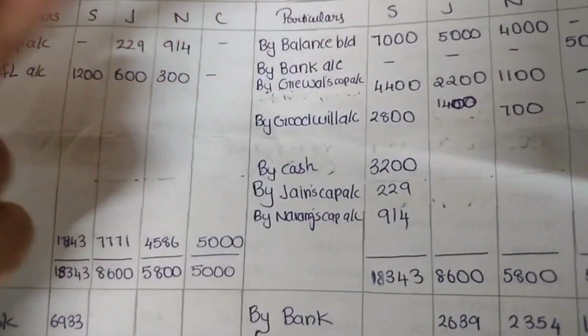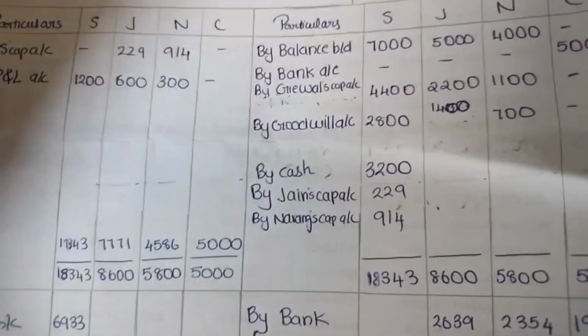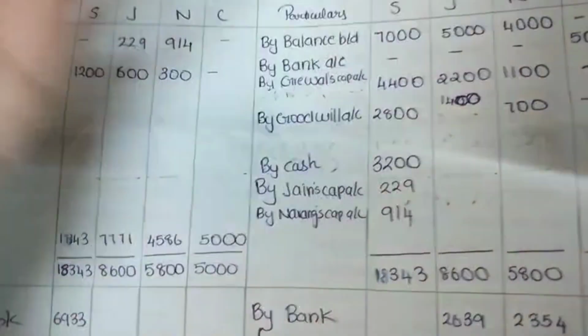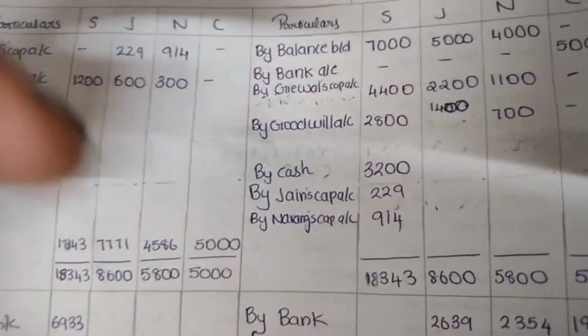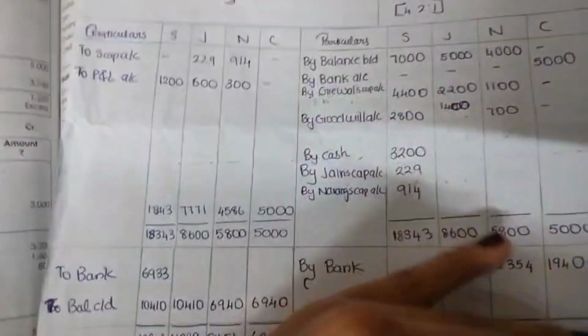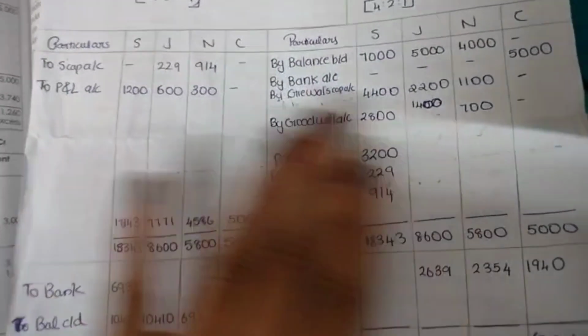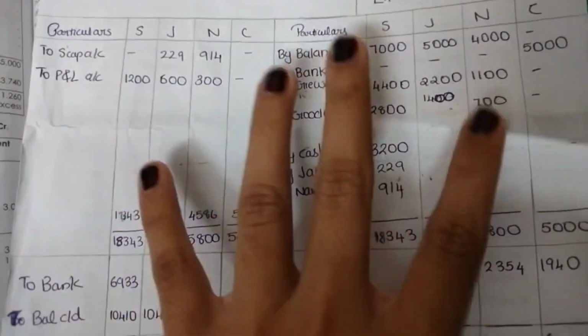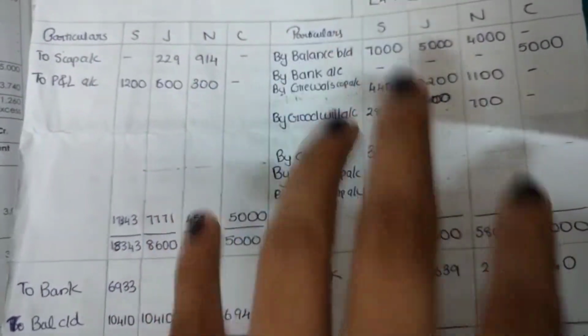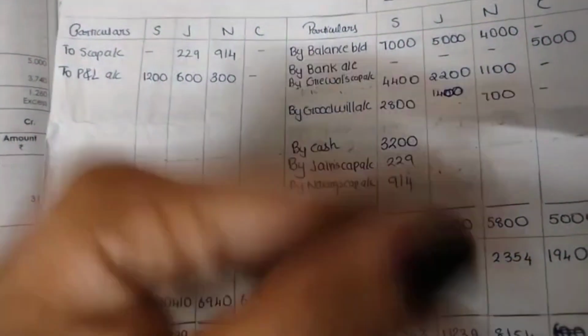There is a certain amount which S, J, and N have to bring or might withdraw. There are two concepts. We don't know how much money has to be brought in and how much has to be withdrawn from the capital account, because they are telling us to maintain the capitals in the new profit sharing ratio. So till now we are preparing a half capital account, the first half of the capital account.